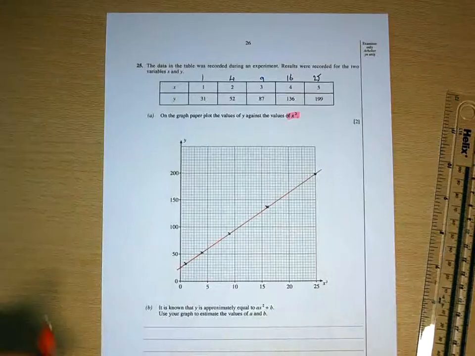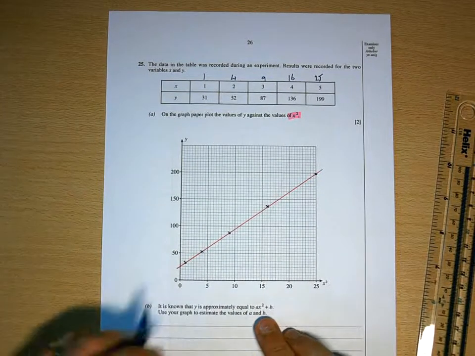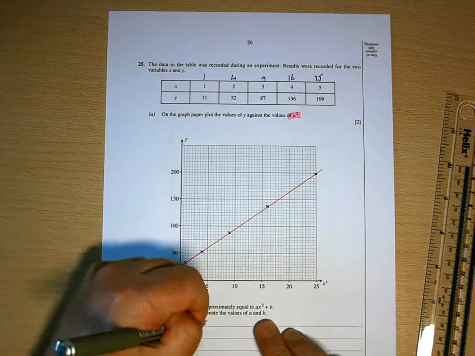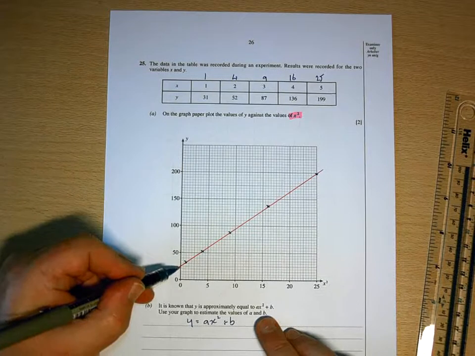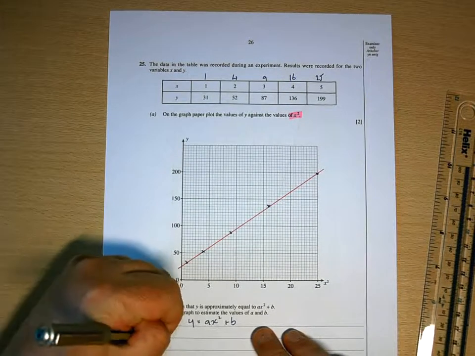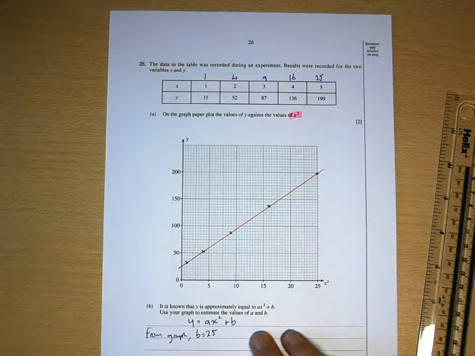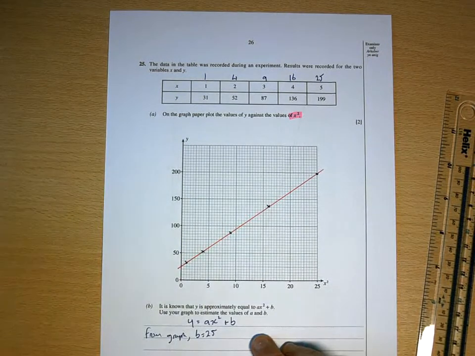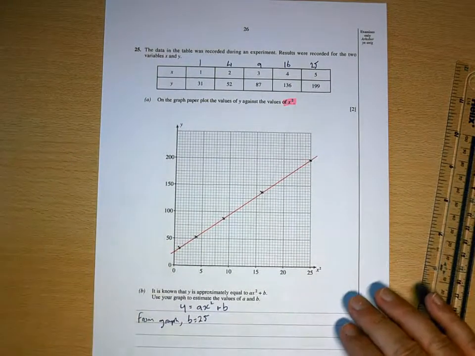Draw on your line. It is known that y is approximately equal to ax squared plus b. B is just the y-intercept. It's going to be 25. And then we'll calculate the gradient. It's an uphill slope, so it's going to be a positive gradient.